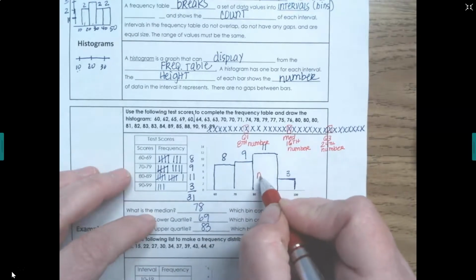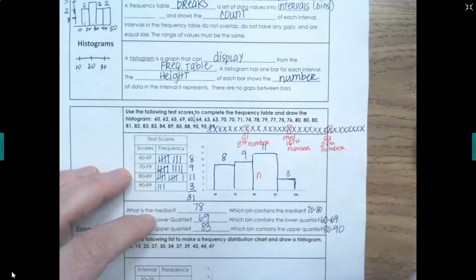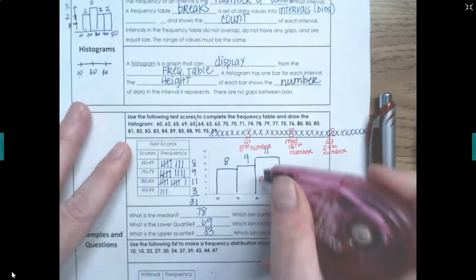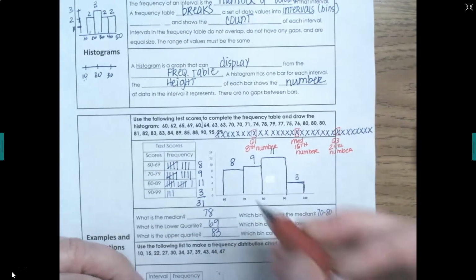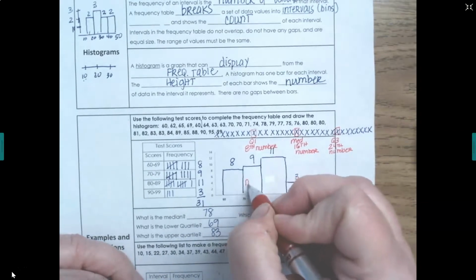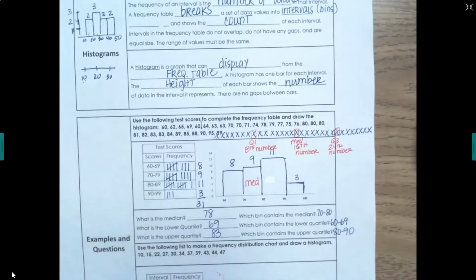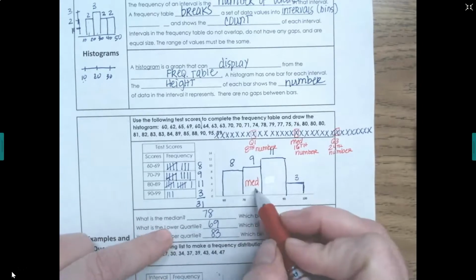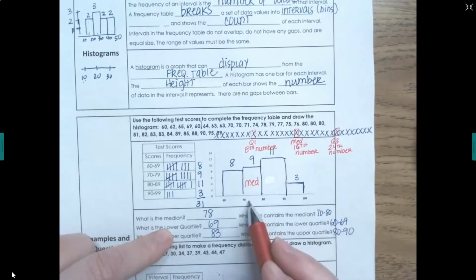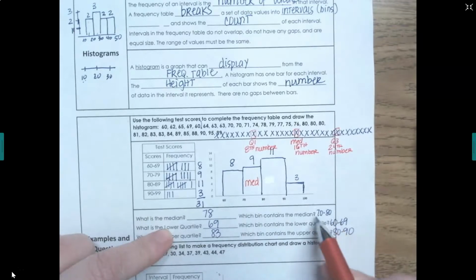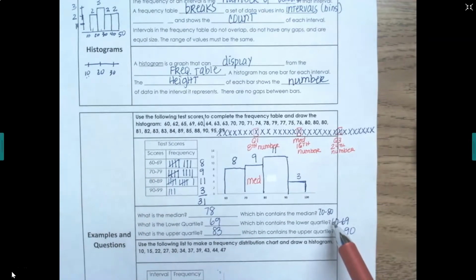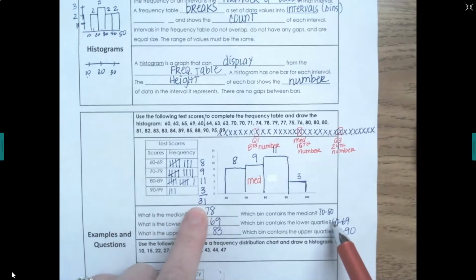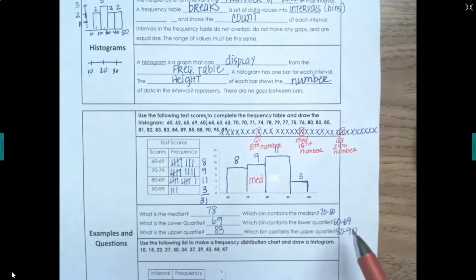So my median, oops, I moved over one, I apologize. My 16th number is somewhere in this bin. I don't know what it is. That's the problem with the histogram. You don't know the exact numbers, but I know my median is in there between 70 and 79. And that's exactly what we wrote here. We used these values here in making those bins. So we know that's where the median is.